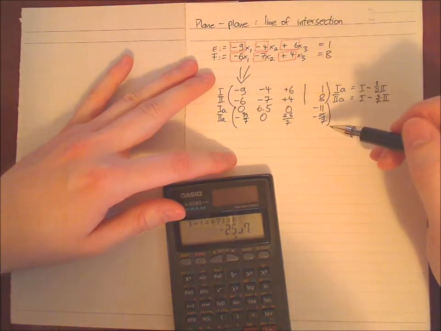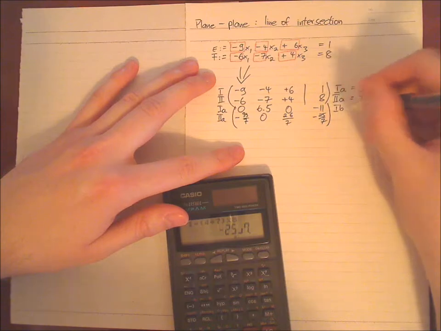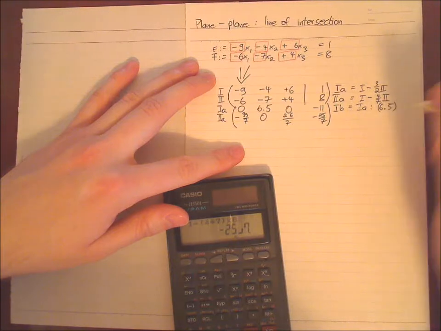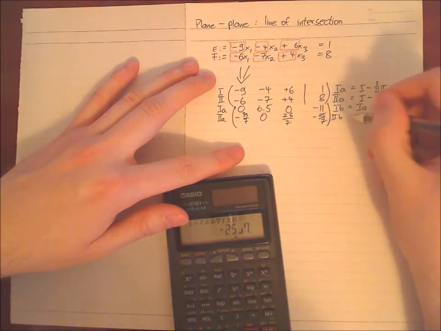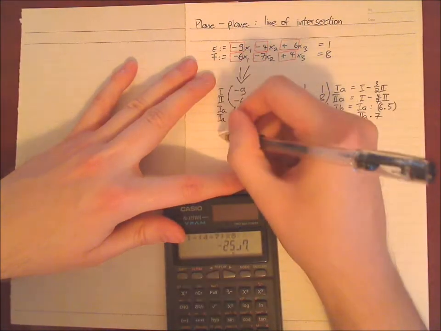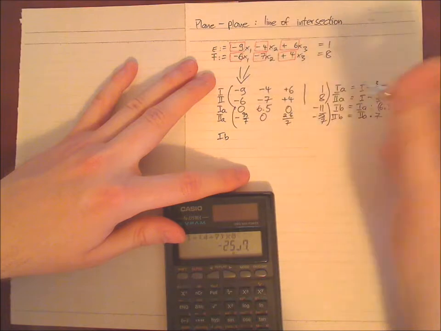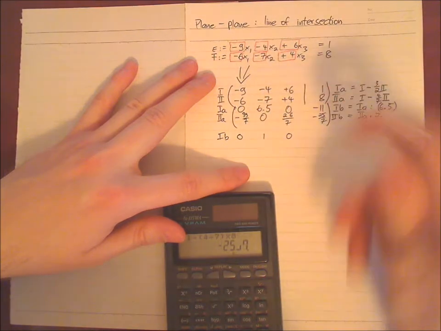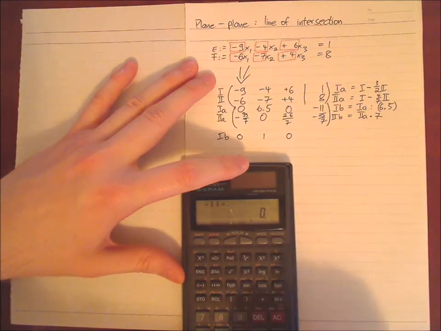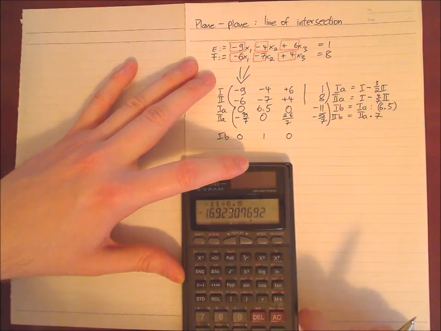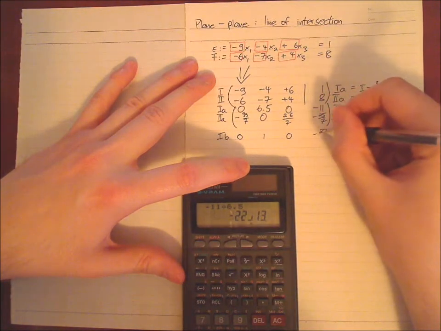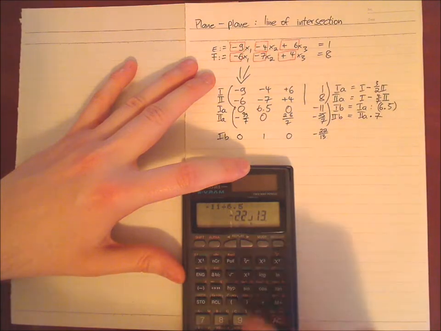I can make it look a little bit nicer, and I say 1b is 1a divided by 6.5, and I say 2b looks nice, I just say 2a times 7. So I have 1b, 0, 1, 0, minus 11 divided by 6.5, and I end up with, also looks strange, minus 22 divided by 13.